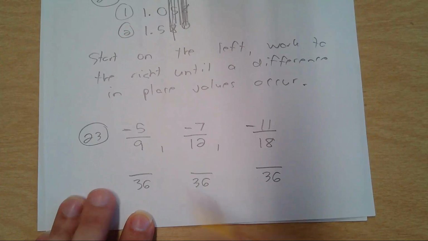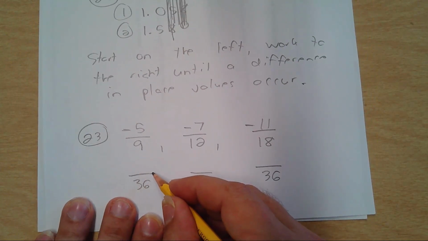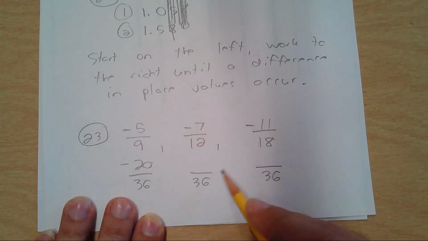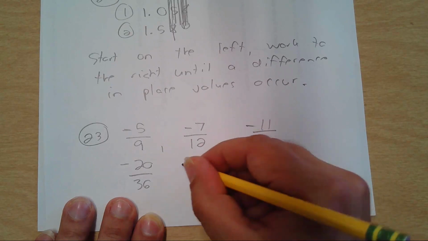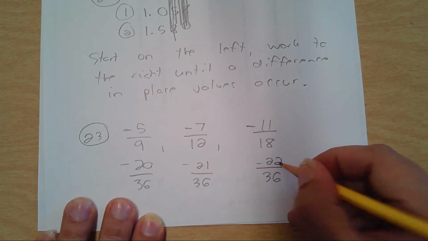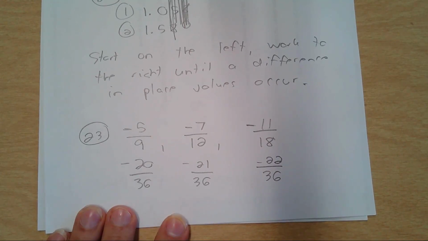All right, so what goes up here? Negative 20, negative 21, negative 22. Which one's my smallest value? They're in order already. No, it's backwards. Oh, it is backwards.